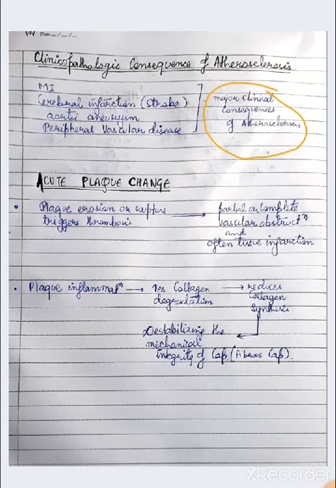So, what is acute plaque change? Plaque erosion or rupture triggers thrombosis, partial or complete vascular obstruction, and often tissue infarction. This is called acute plaque change. Erosion is followed by thrombosis. Now there is plaque inflammation, which increases collagen degradation and reduces collagen synthesis, and further destabilizes the mechanical integrity of the fibrous cap.